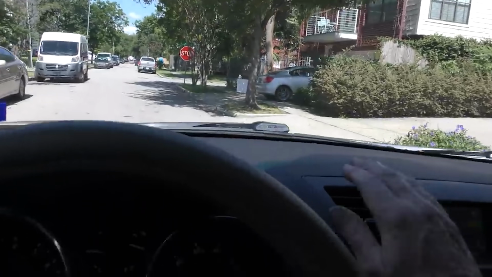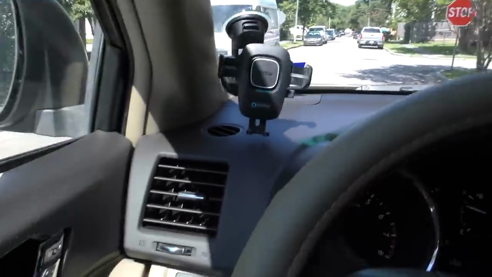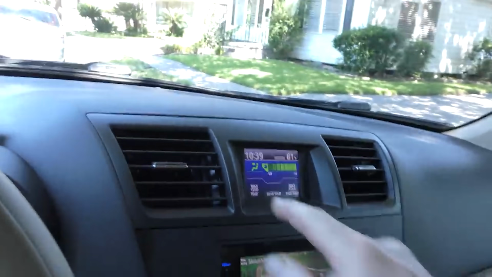And I can already tell the difference. That's cold, even that's cold. Well, we'll take it on a good 15-minute trip. And lo and behold, even though it's 95 degrees outside, it's nice and cool inside on max cold.